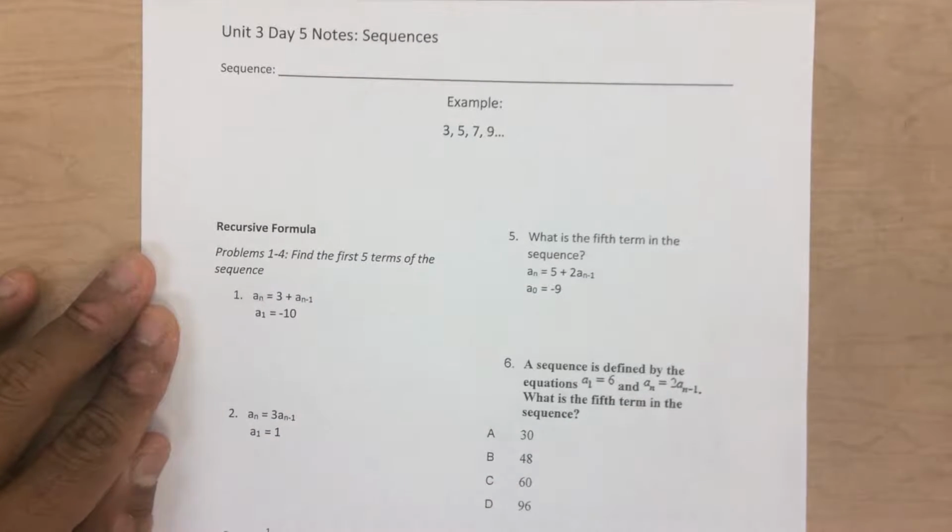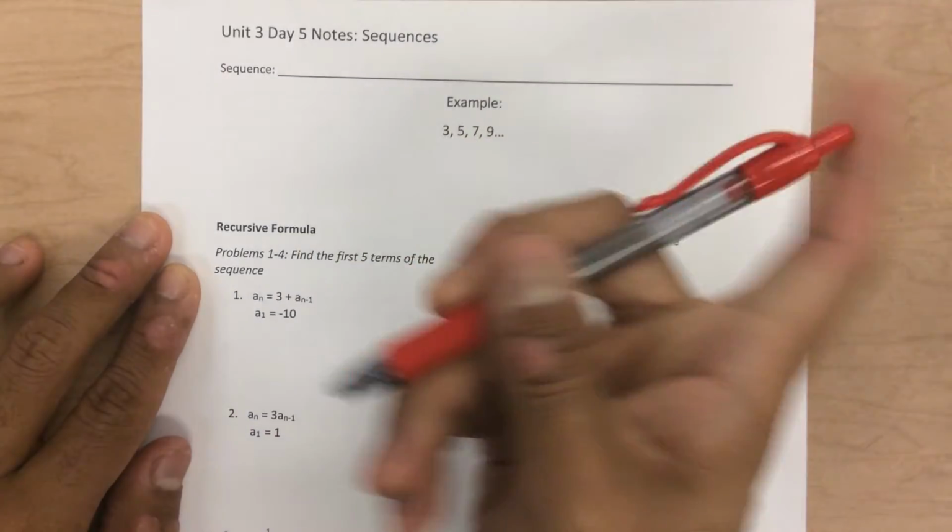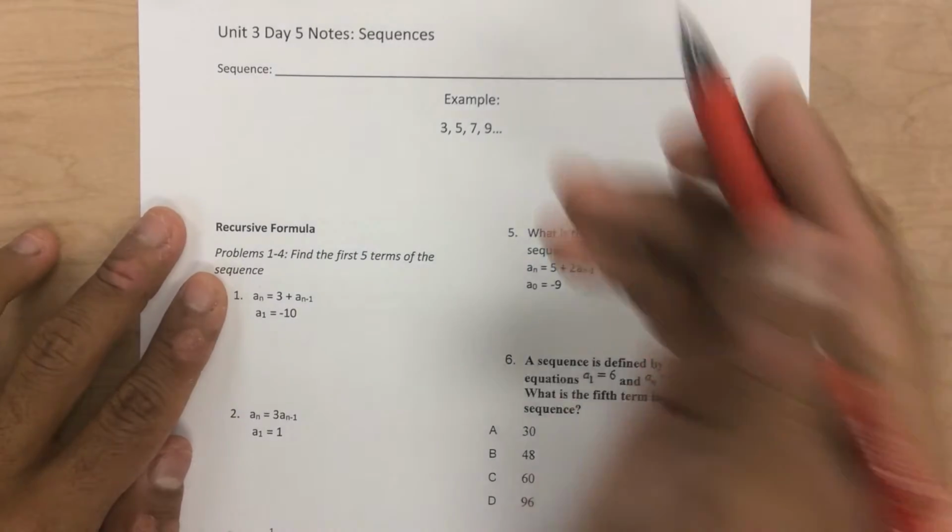Okay, so today we're going to go over Unit 3, Day 5 notes, which is basically talking about sequences. This is the last lesson for Unit 3.